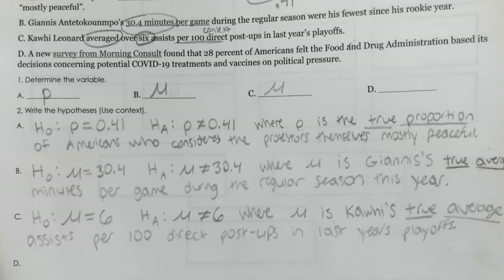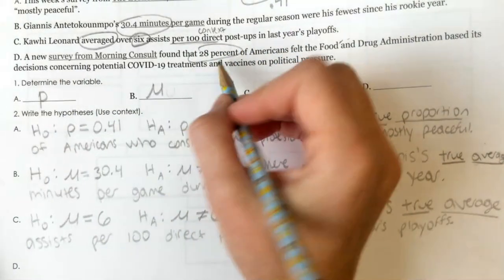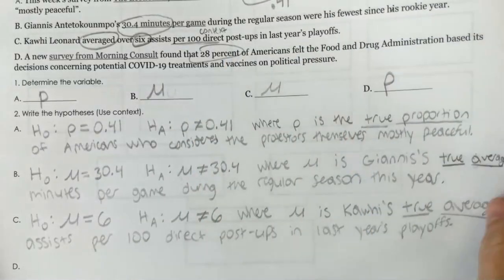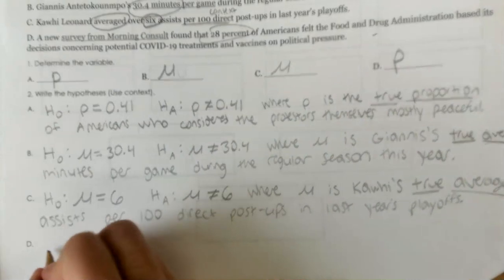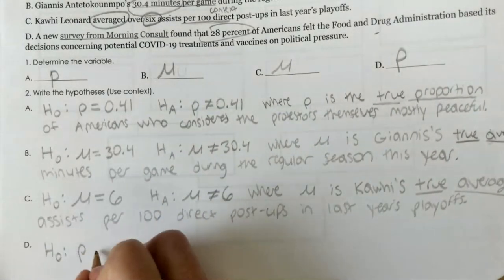Okay, D, a new survey from Morning Consult found that 28% of Americans felt the Food and Drug Administration based its decisions concerning COVID-19 treatments and vaccines on political pressure. Well, that's not good. All right, so let me circle 28% of Americans. So percent, I know I'm dealing with P. So let's go ahead and write my H naught, which is my null.